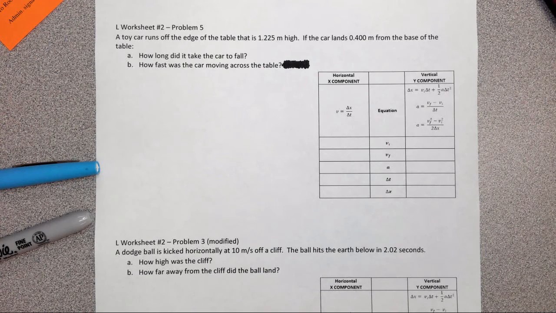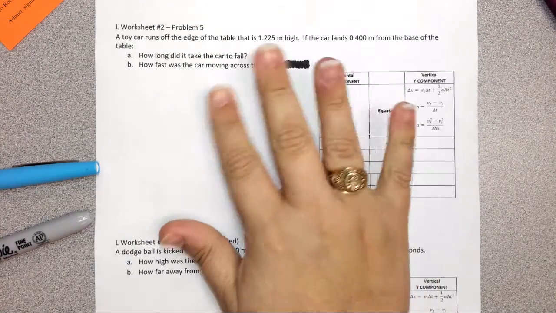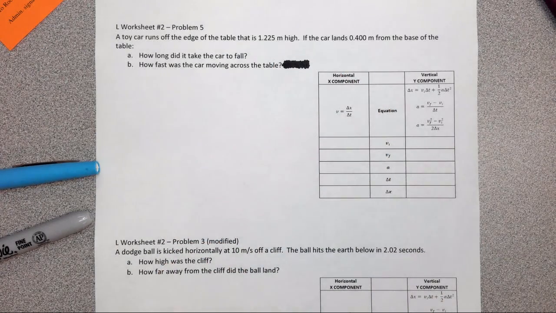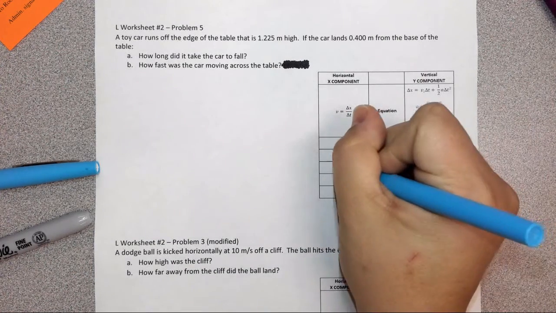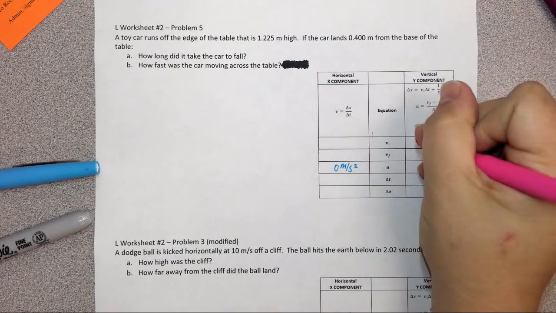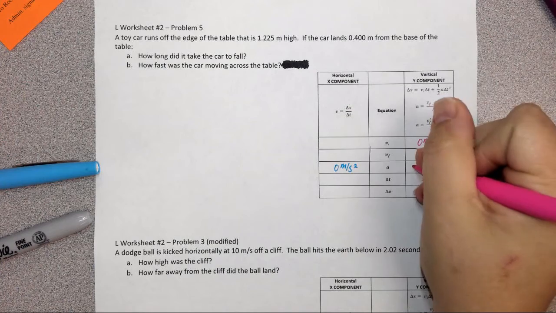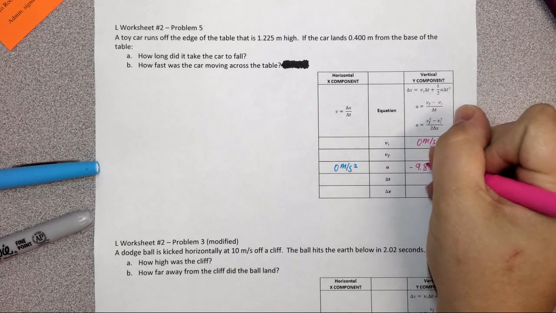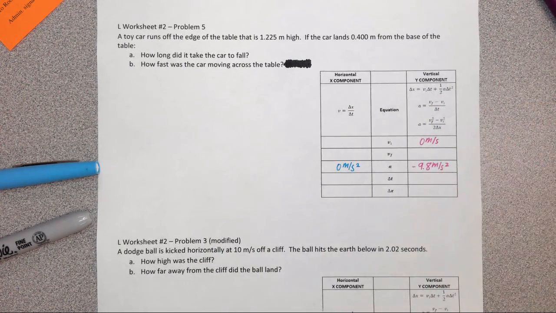So the first thing we need to recognize is for L, all of your problems are just horizontally launched. For K students, we need to recognize there's no angle in this problem, so it is not a horizontally launched projectile. So that tells us right away that our horizontal acceleration is 0 meters per second squared, and that our vertical initial velocity is 0 meters per second, and our acceleration is negative 9.8 meters per second squared. You can put those values in right away if you know that it's horizontally launched.